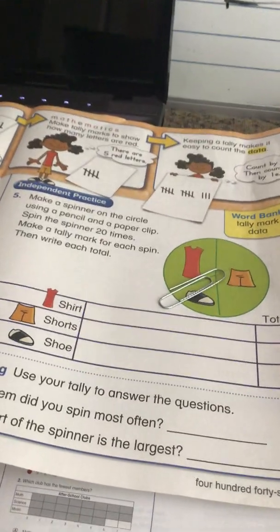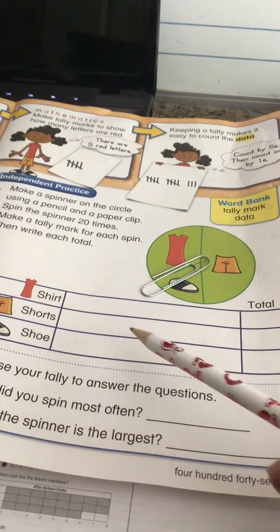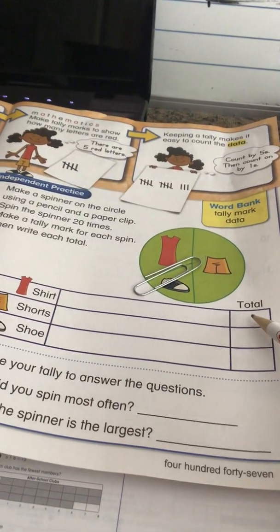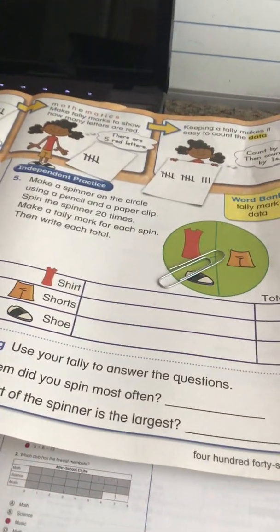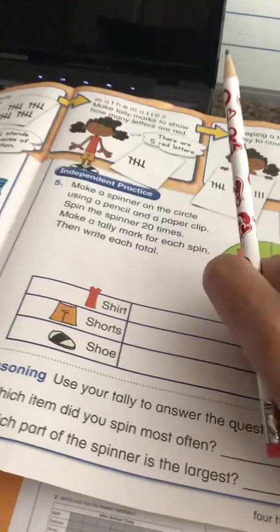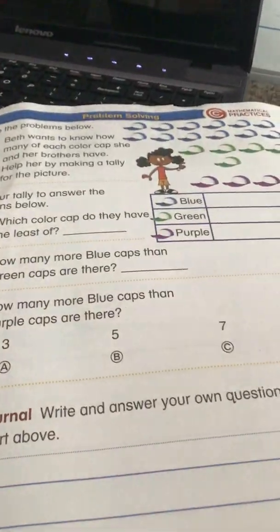So if you can do this on your own, go ahead. If you want to do it 20 times or 10 times, make your tally marks each time you land on something, then write the number to show how many, and then answer the questions at the bottom. Okay? So you can pause the video and do that for a few minutes.